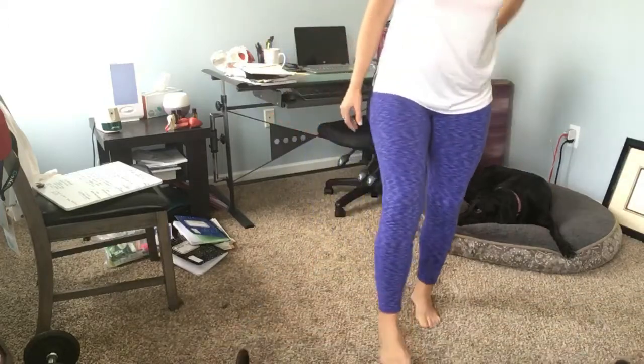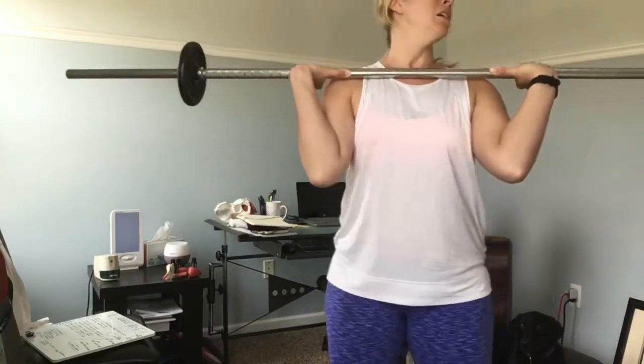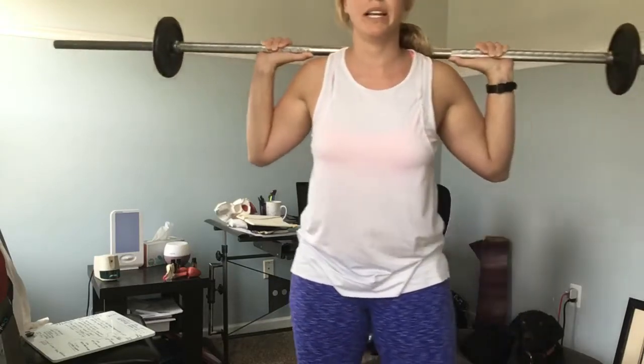All right, now I'm gonna move forward a little bit. Lucy, my shop dog. You can see her in the background. Okay. So, gonna bring the bar up. Actually, I wonder. All right. I have very low weight again.